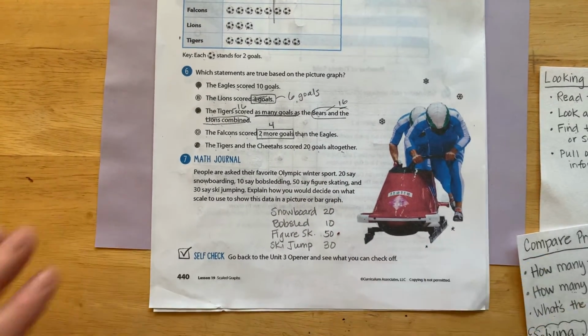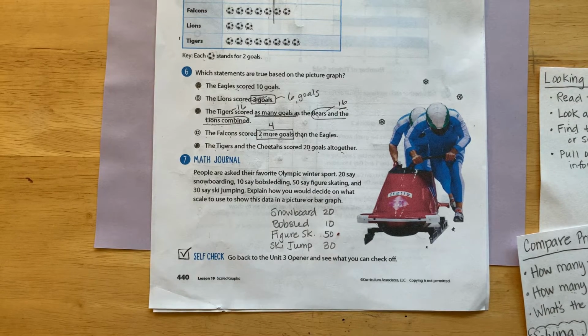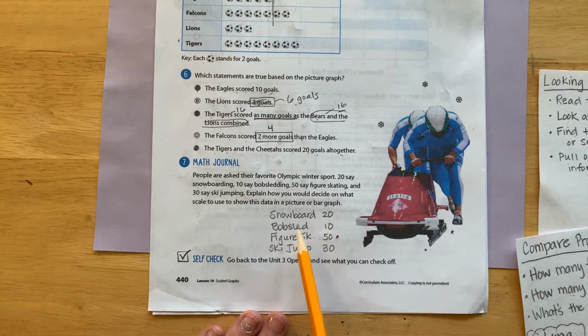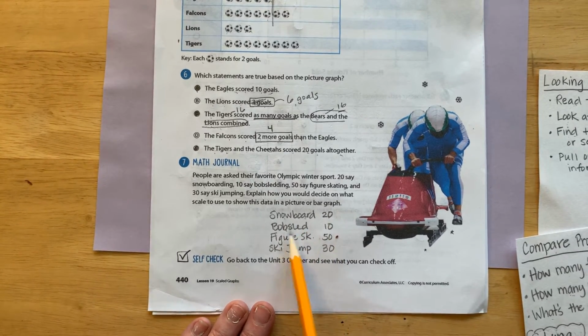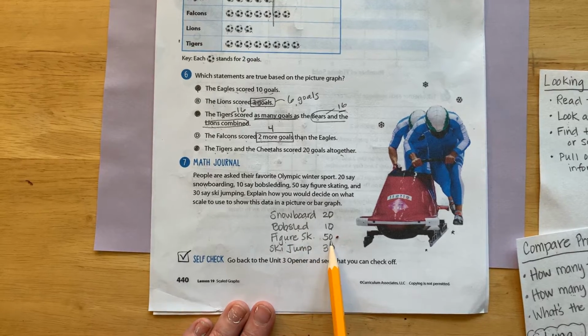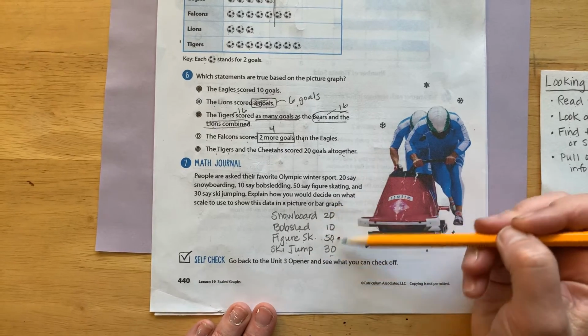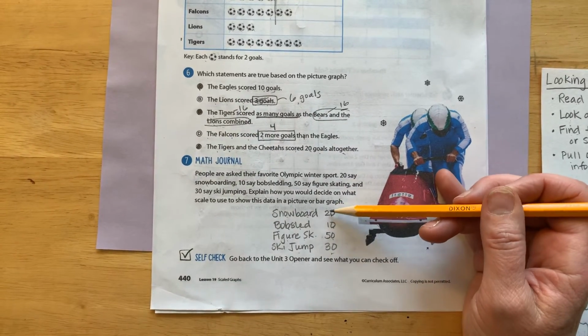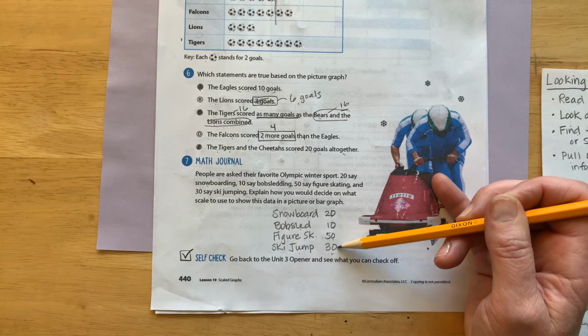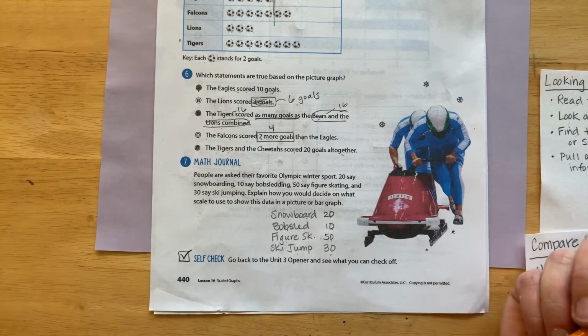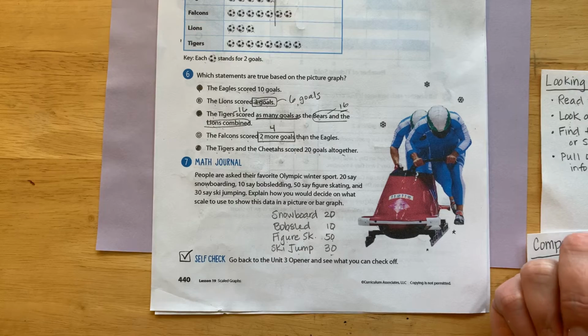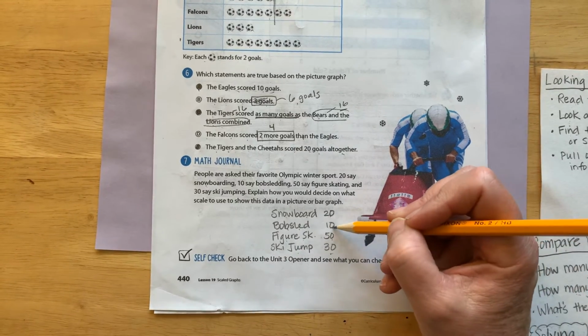Okay, in number 7, they had you read data for a word problem, and they asked you what would be a good scale for our picture graph or our bar graph. So what I had to do is pull out the data. Snowboard had 20, bobsled had 10, figure skating had 50, and ski jumping had 30. What would be a good skip counting that we could do for the numbers 20, 10, 50, and 30? What do you notice? Do you notice a pattern in these numbers? Yeah, they all have a 0 at the end.